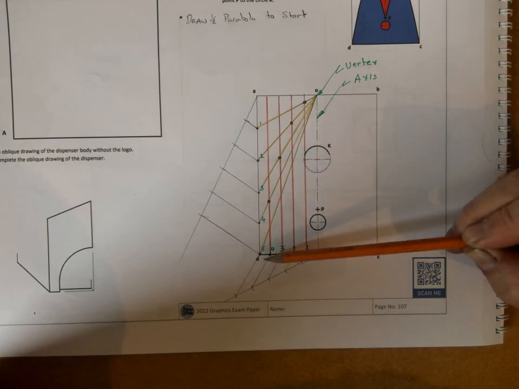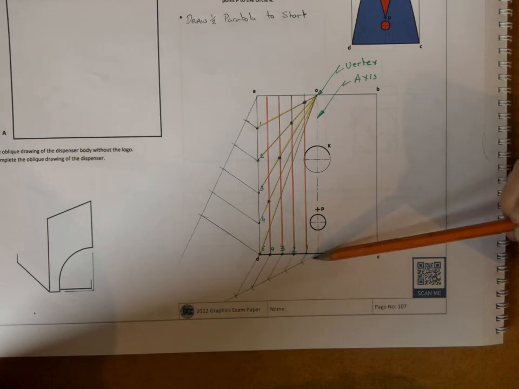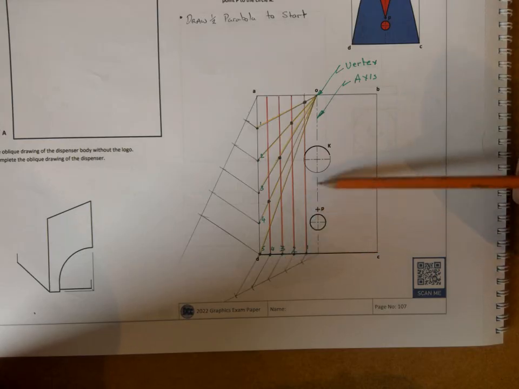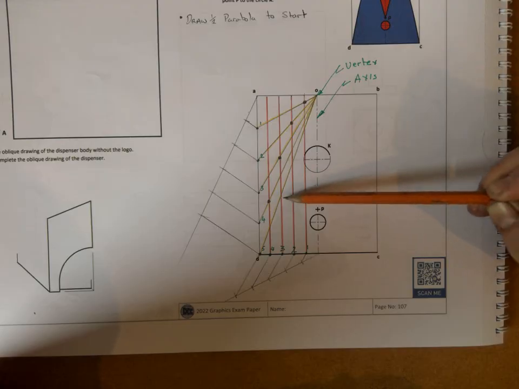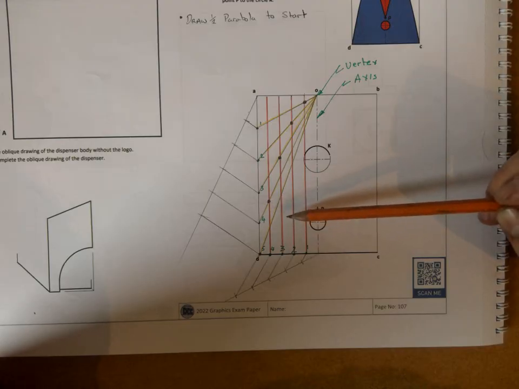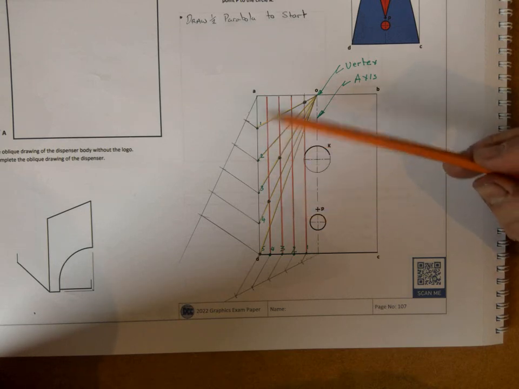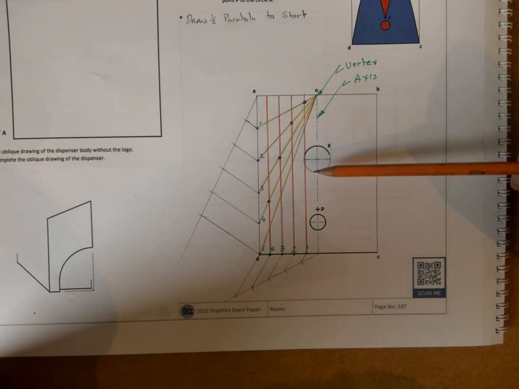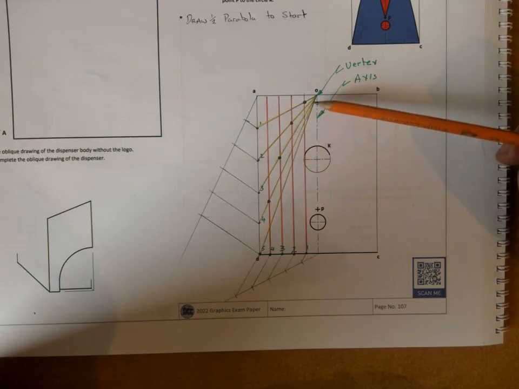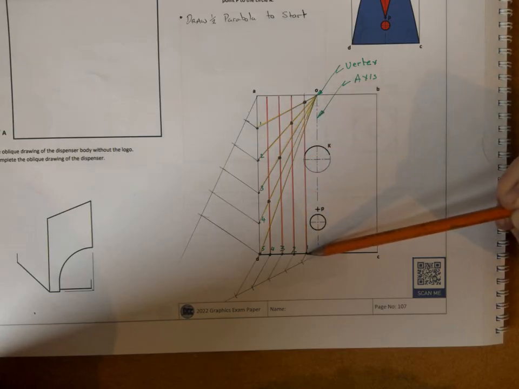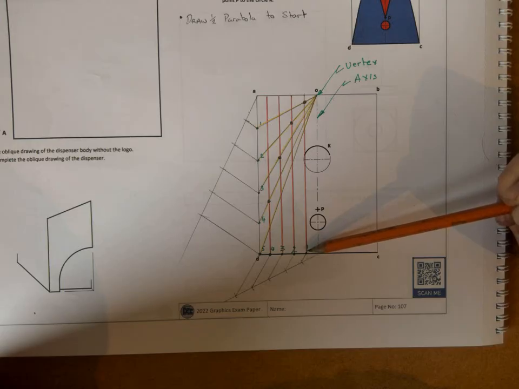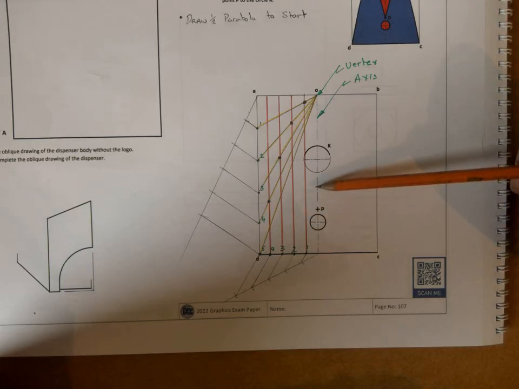The lines on the side of the rectangle down at the bottom here are drawn parallel to the axis, indicated by the red lines. So that's an important element you must remember when constructing a parabola. The edge of the rectangle parallel to the axis is connected back to the vertex. The other edge, those points, we draw lines from them parallel to the axis.